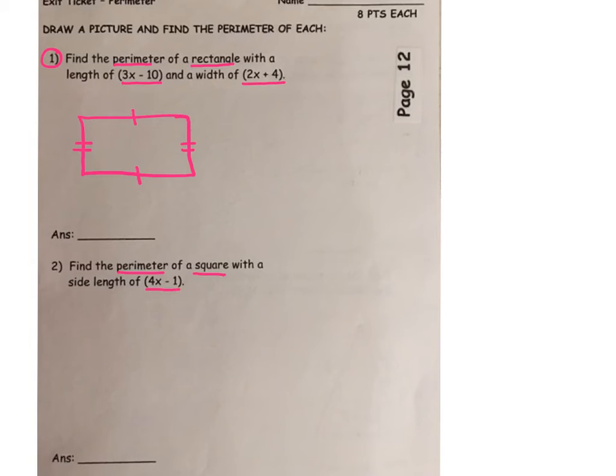of 4x minus 1. Draw a square. And we know all 4 sides are congruent. Label all 4 sides and then stack and combine. Find the perimeter of the square.